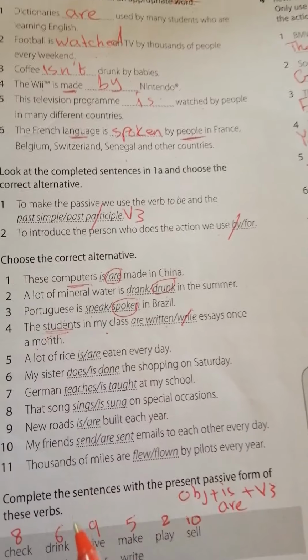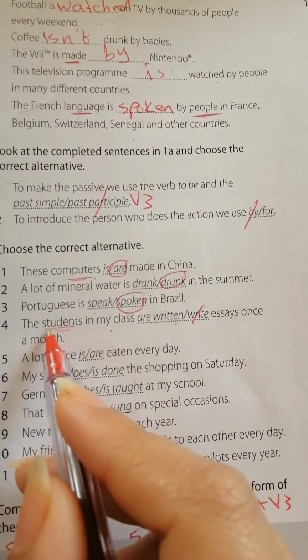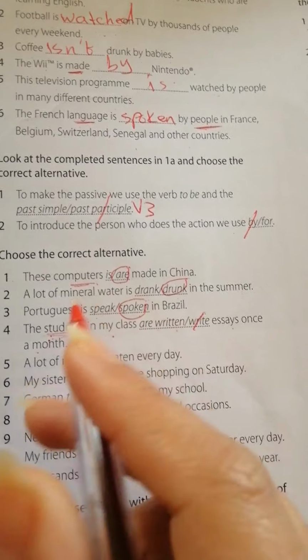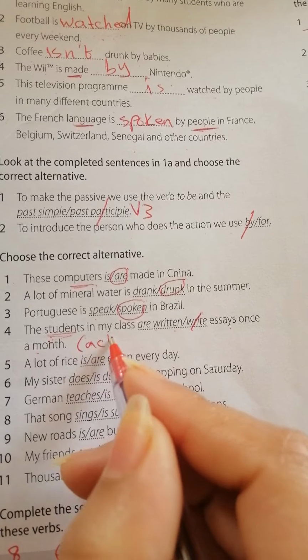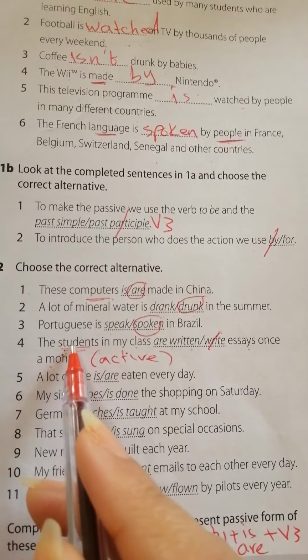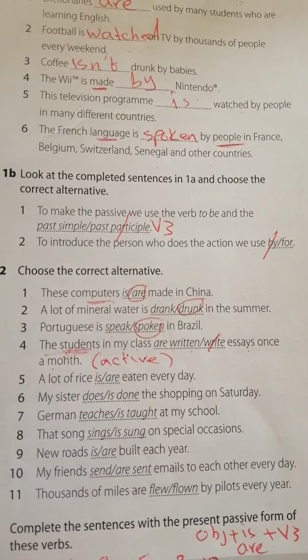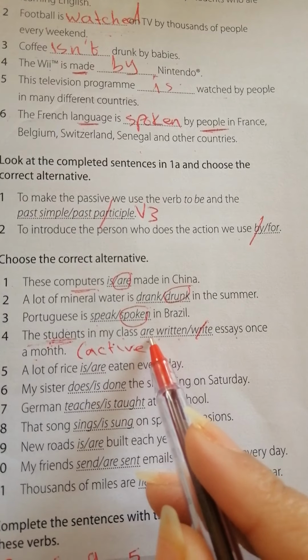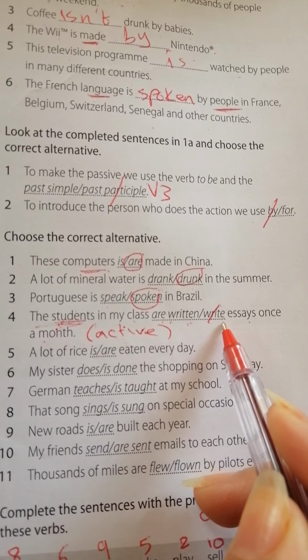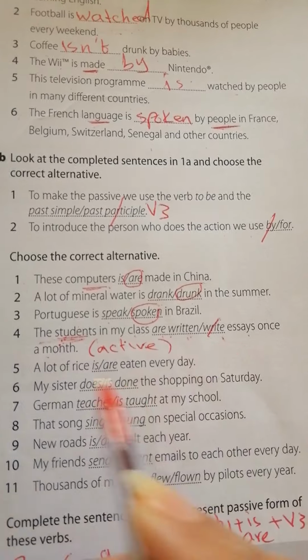Do you think that this is a passive or active sentence? We have subject, okay, we have verb and we have object. So this is an active sentence, active, because it is known who the doer of the action is. Who is the doer of the action? The students. Okay, so I don't change it into be and verb 3. No, I write verb 1 because this is an active sentence in present simple.